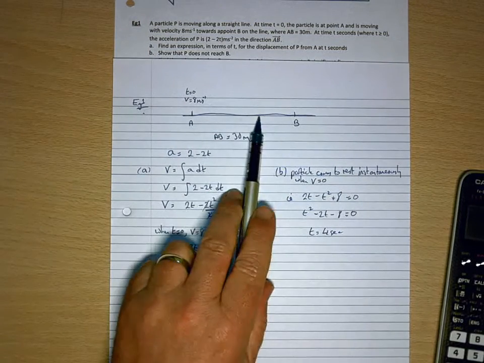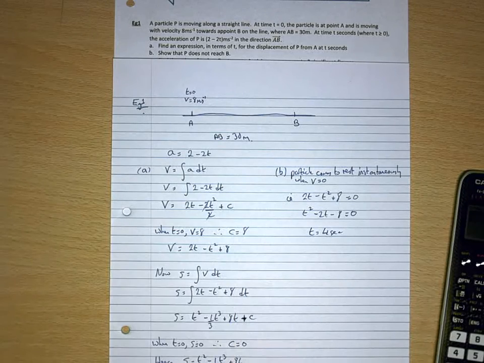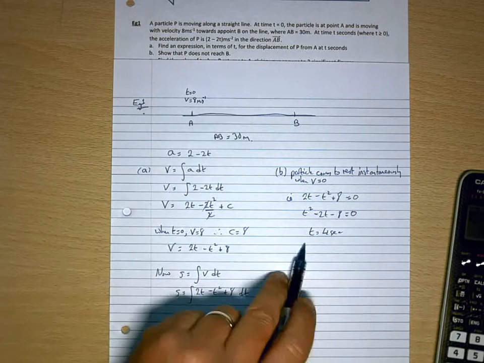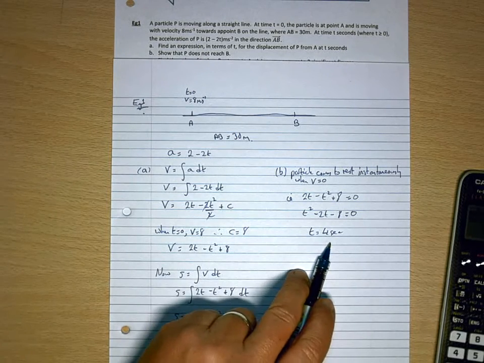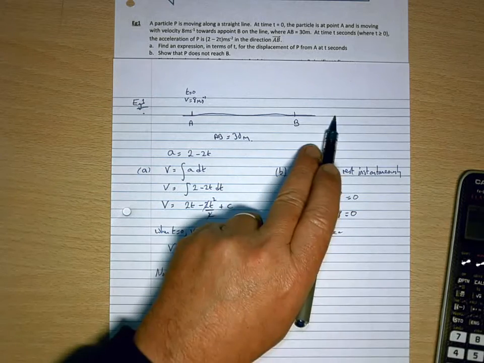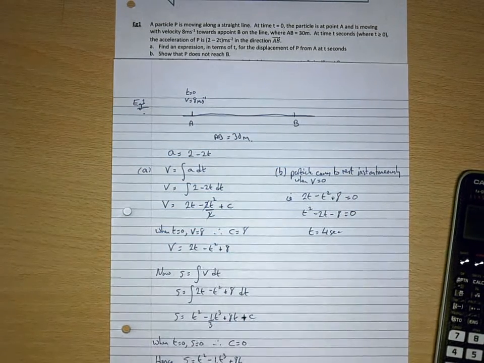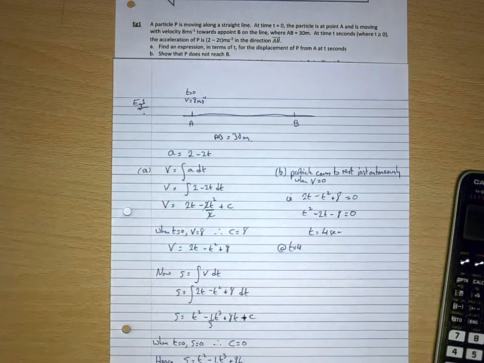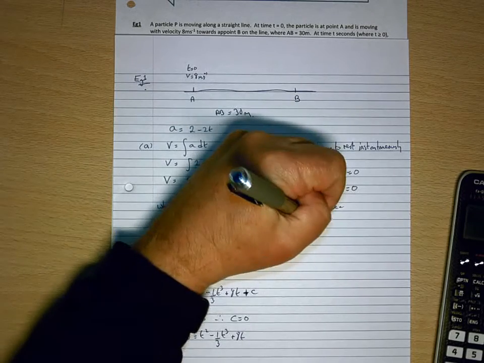So that particle is going to travel for 4 seconds towards B, instantaneously come to rest, and then change direction to go in the other direction. So the question is, show that P does not reach B. Well, we haven't done that yet. We know that it's going to instantaneously stop at 4 seconds, but there's nothing in that to say that 4 seconds is beyond B. So we now need to find the displacement at that time. So at t equals 4, into our displacement expression.